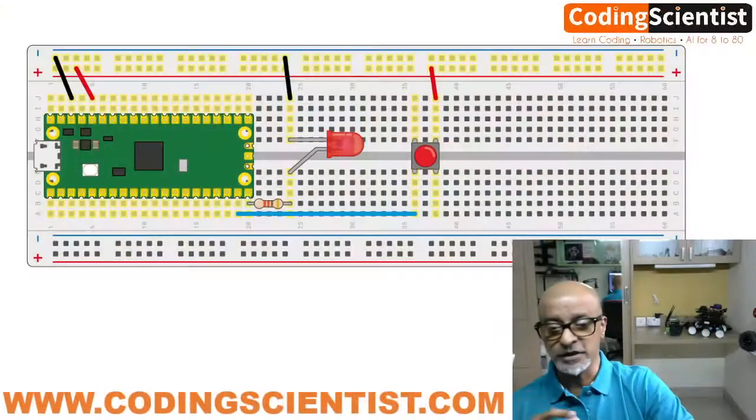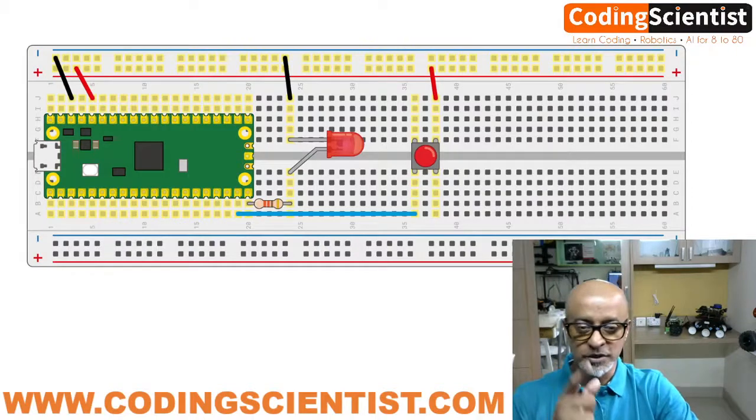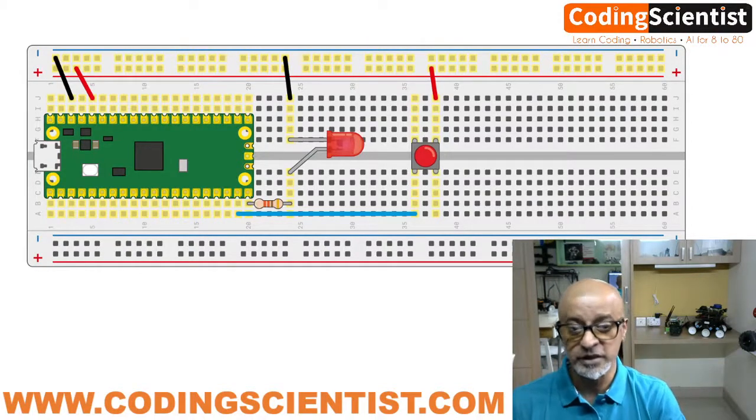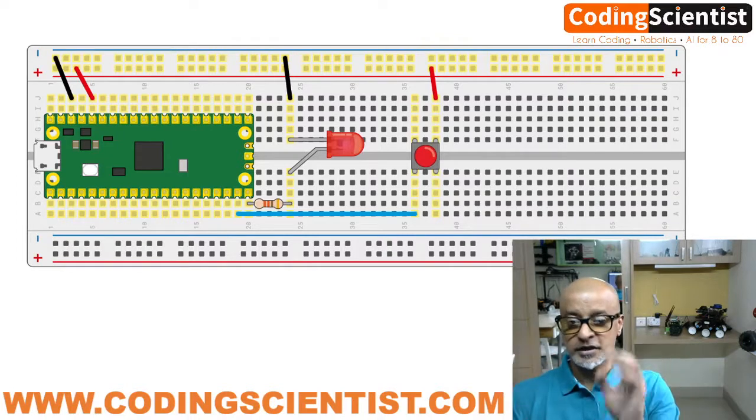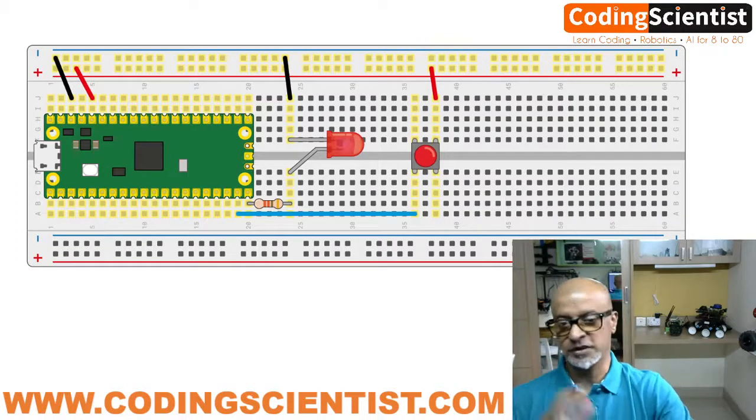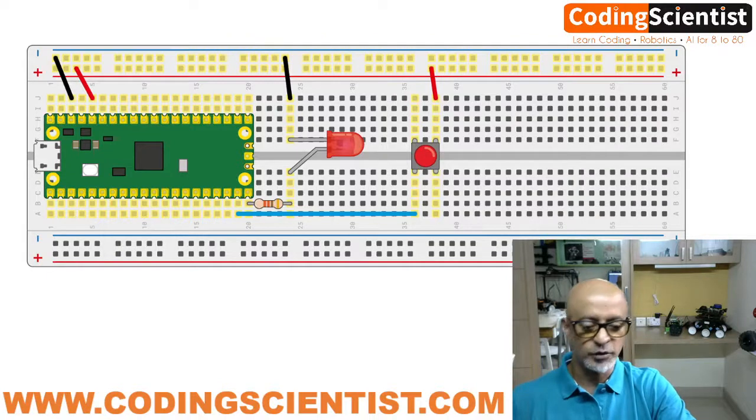Yes, we are on lesson number 9, and in this lesson we are going to learn about MicroPython pulse width modulation control. This is going to be a continuation of the previous lesson, and we are going to follow the same circuit drawing. It's the same. Do not dismantle. If you have already dismantled it, go ahead and plug it in again the same way as in the previous lesson. This is the same circuit we are going to use.